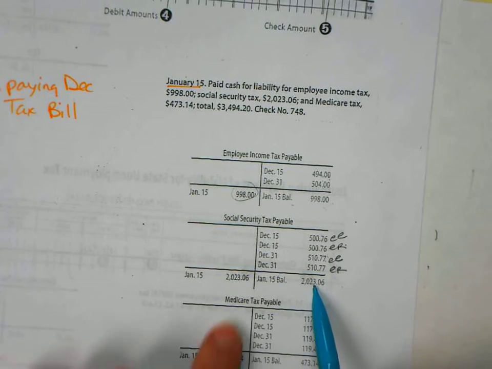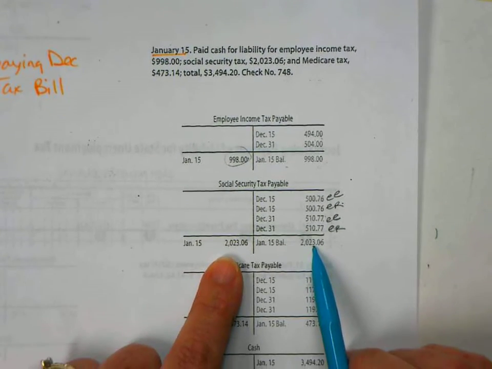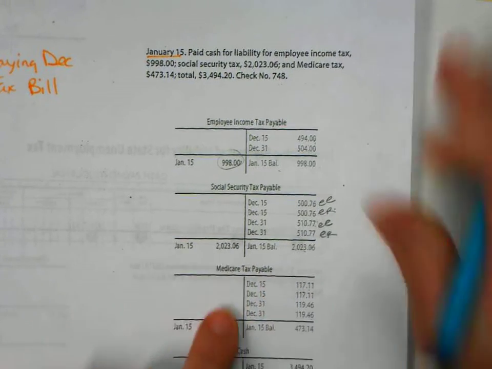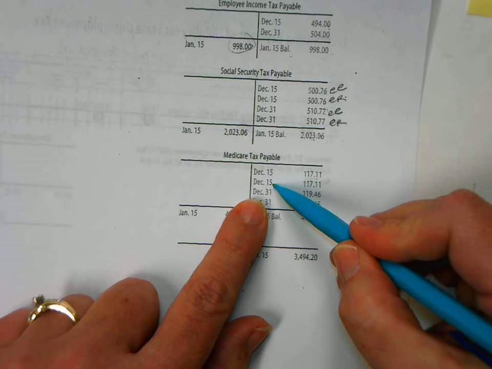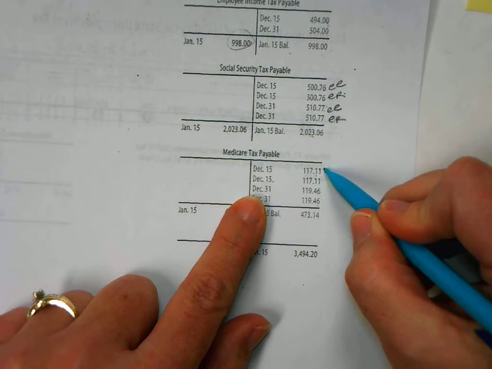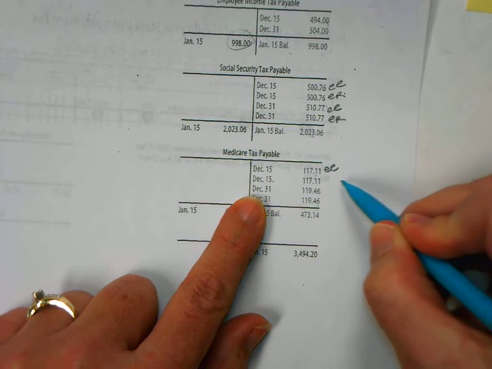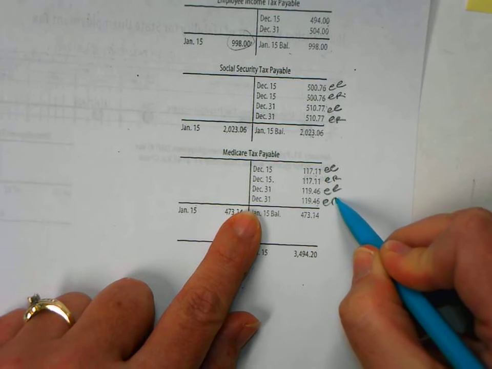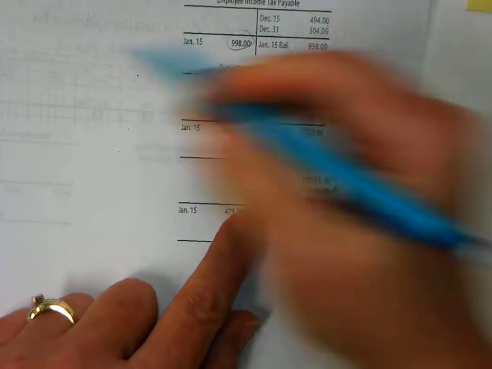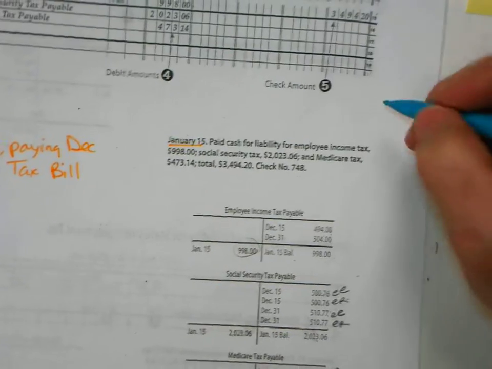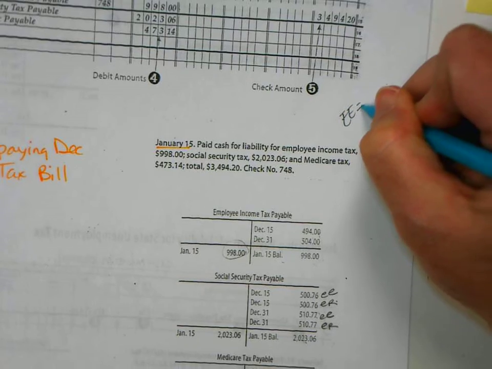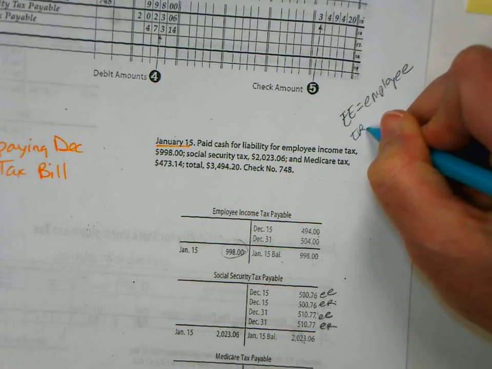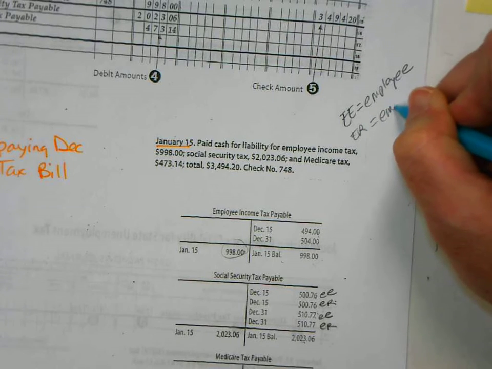All right, so there's the total. We'll debit it to pay it, and that account will end up at 0 again. Okay? So Medicare is the same way. Those are the two that we double, or we match. So one of these is an ER, one of them is an EE. EE and ER. Okay, and if you need to make a note over here what that means: EE equals that it came from the employee's paycheck, and ER means it came from the employer.